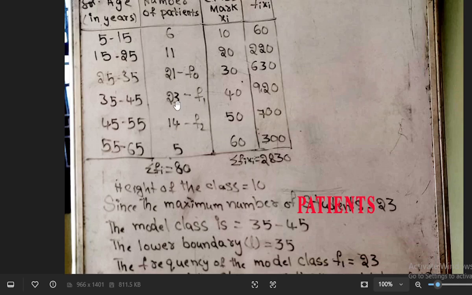The frequency preceding the modal class frequency is 21, that is F0. The frequency succeeding the modal class frequency is 14, so 14 we take as F2.